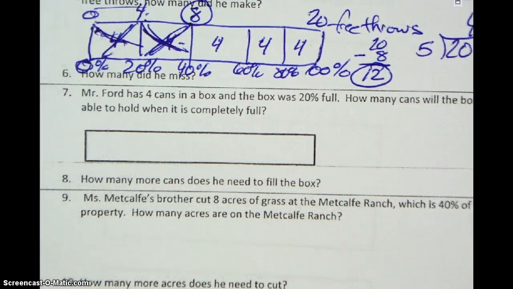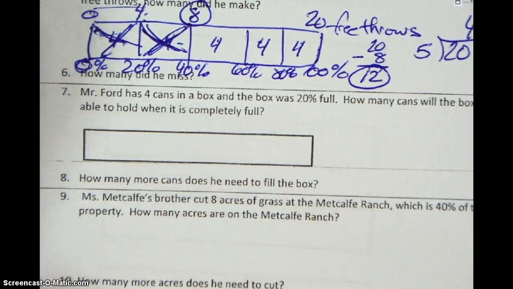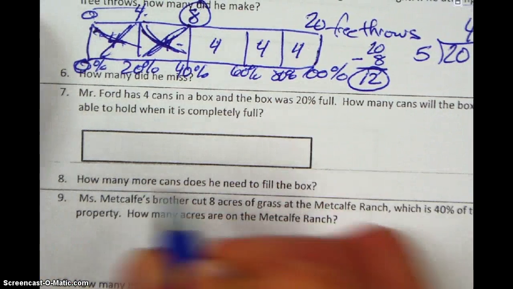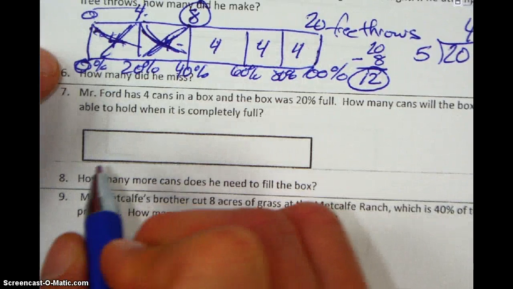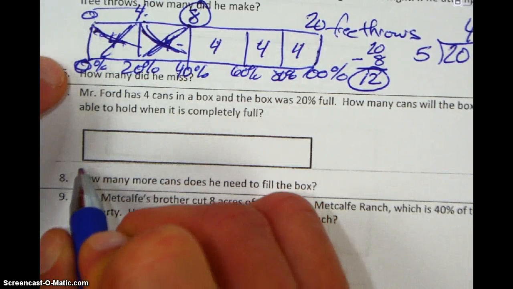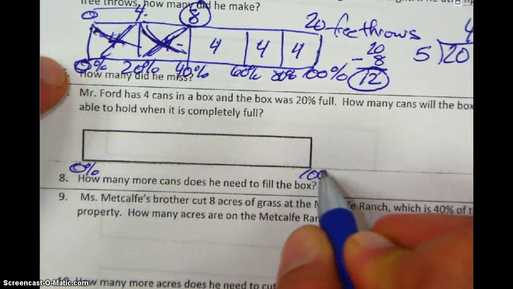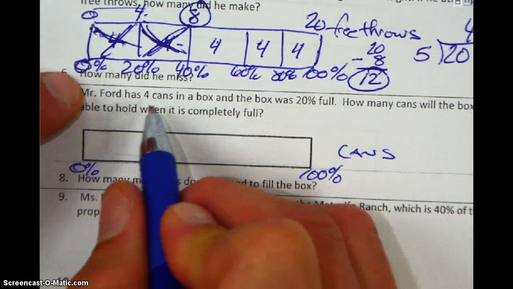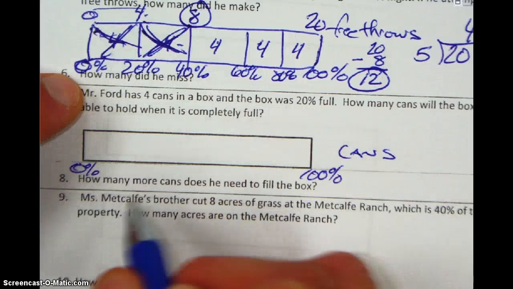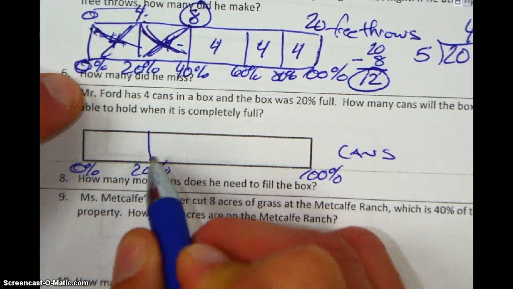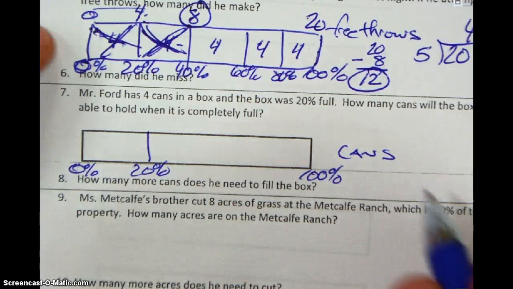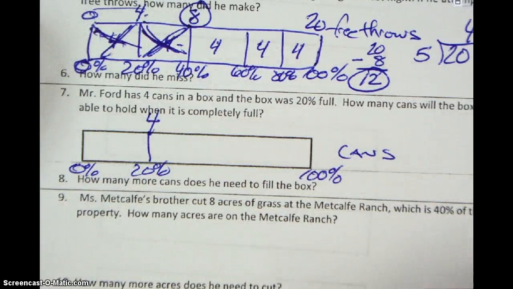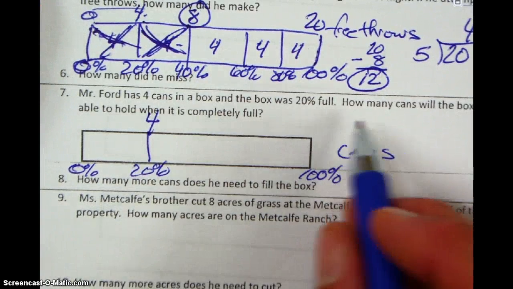Okay, we're going to do one more and then I'll let you do the other one on your own. Mr. Ford has 4 cans in a box and the box was 20% full. This is a different kind of problem you're going to find. How many cans will the box be able to hold when it's completely full? So we start with 0, 100%, and we're talking about cans. We're going to write down 20%. And how much is 20%? 4 cans is 20%.